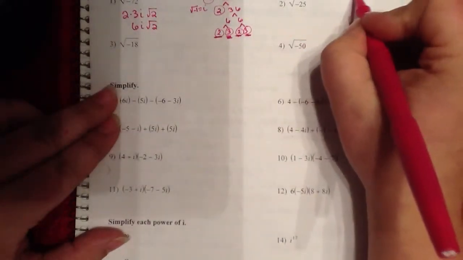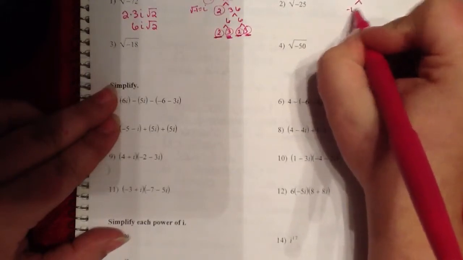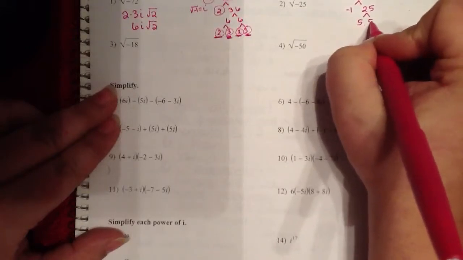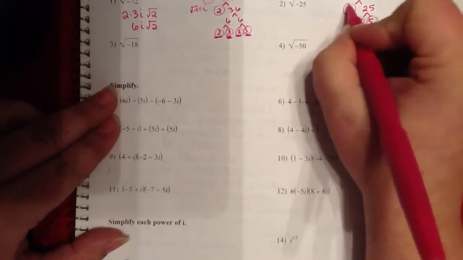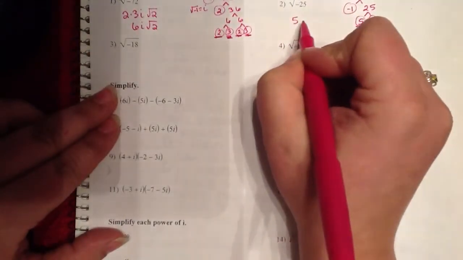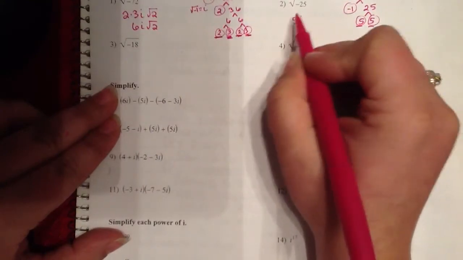Same thing over here. I have a -25. I'll make a factor tree. -1, 25. 25 factors into 5 and 5. Those are all primes. I have a couple pairs, so they come out along with my i, and there's nothing left over, so I don't have my radical to write anymore.